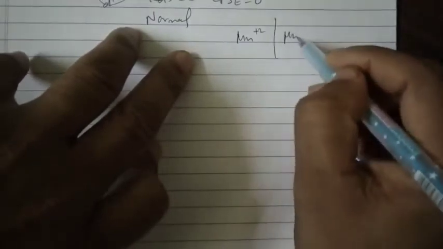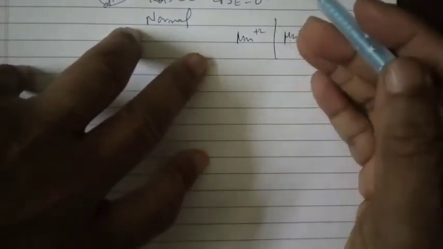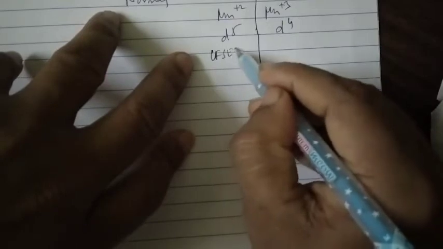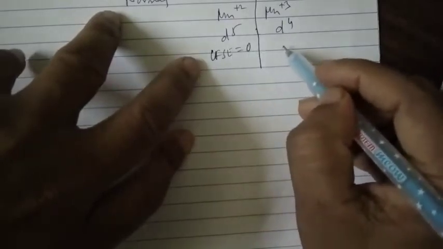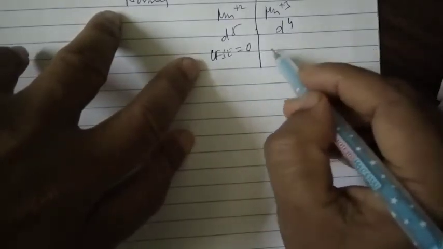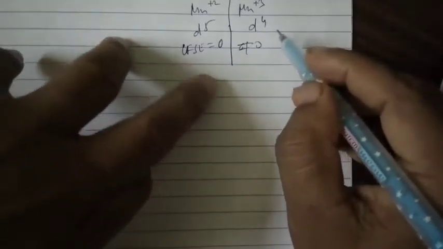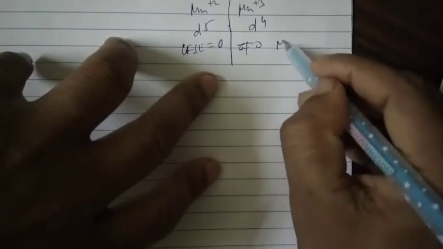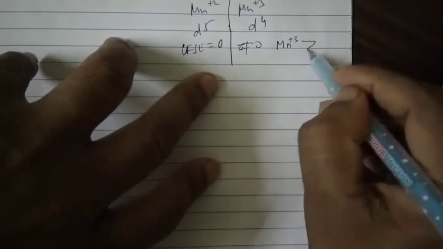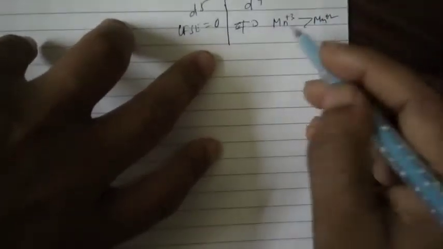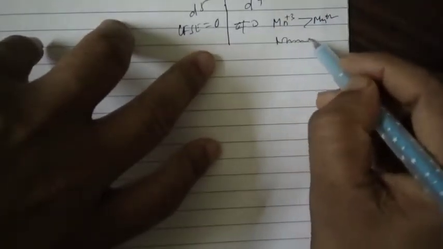Even Mn+2 and Mn+3, if this combination is given, Mn+2 is D5 configuration, Mn+3 is D4. Here CFSE of Mn+2 will be equal to 0, and D4 has some value, not equal to 0. So what will happen here is the CFSE of the trivalent is greater than the divalent. When this condition is there, again we can term it a normal spinel.